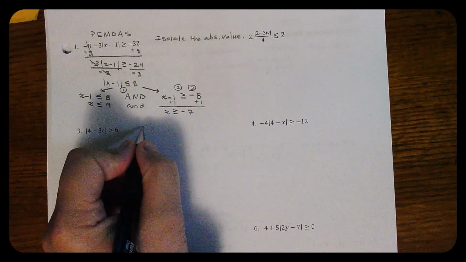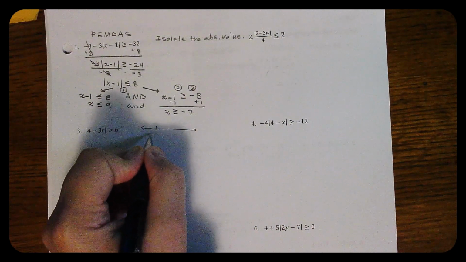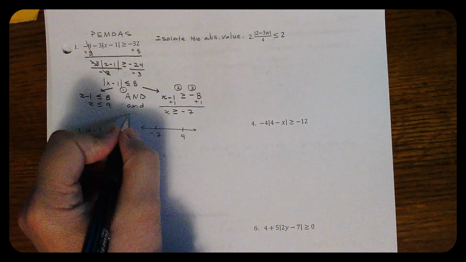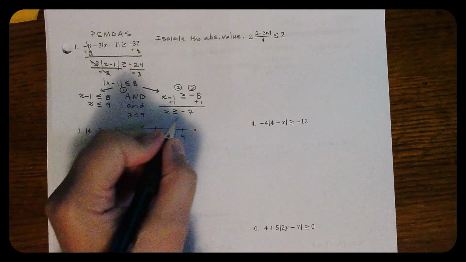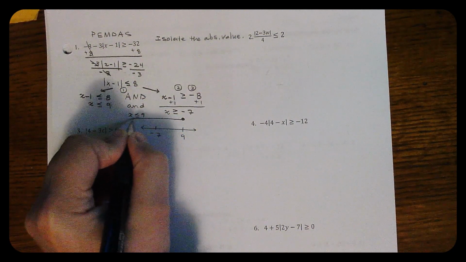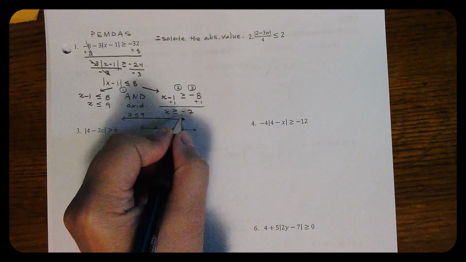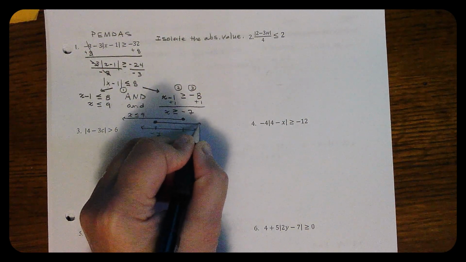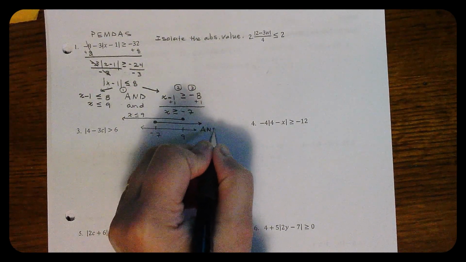Well, if we draw a number line with the key numbers negative 7 and 9, and then we graph both of these on that number line, x is less than or equal to 9 means the 9 and then everything to the left of it. Okay, x is greater than or equal to negative 7 means the negative 7 and everything to the right of it. And here is what "and" means.